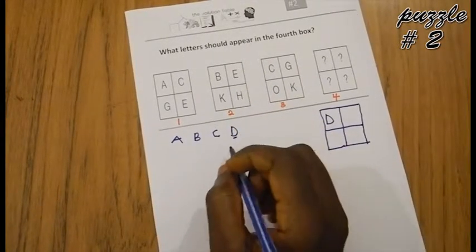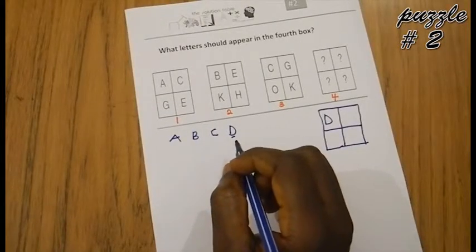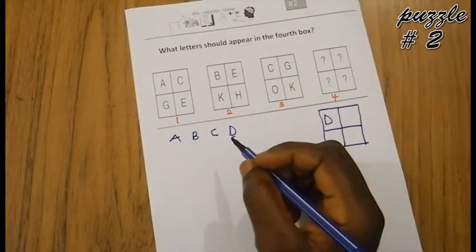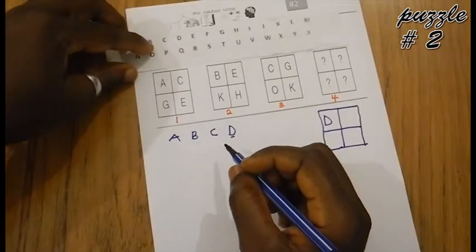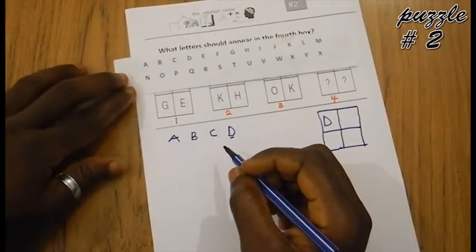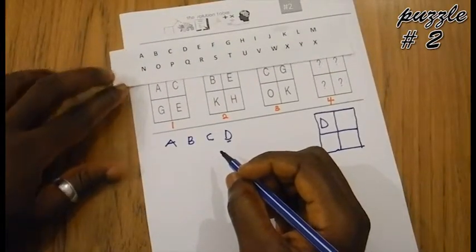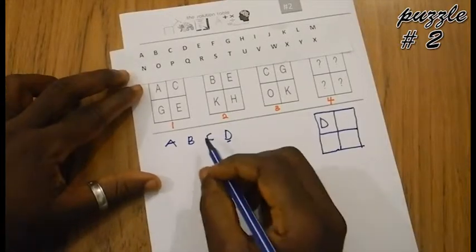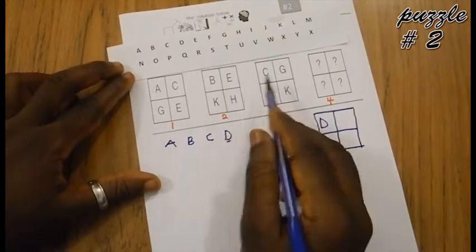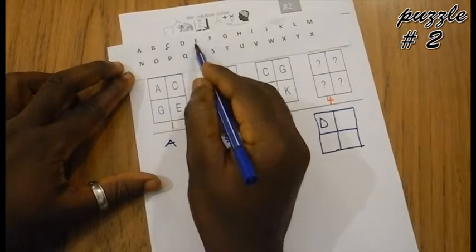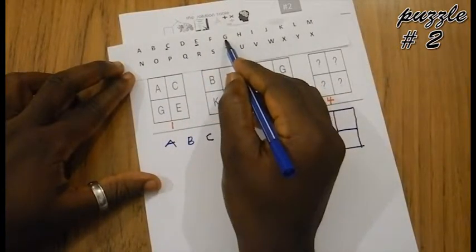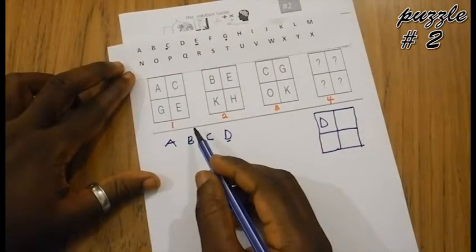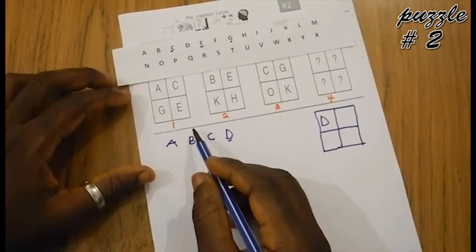If we check the position of these letters on the alphabet chart, which I have already designed beforehand, we can see that the letters progress with 2 steps forward.